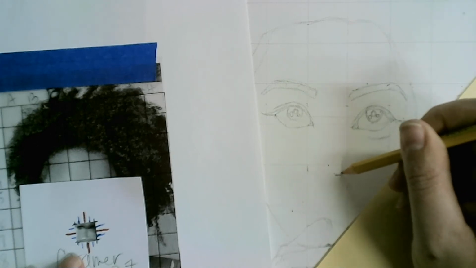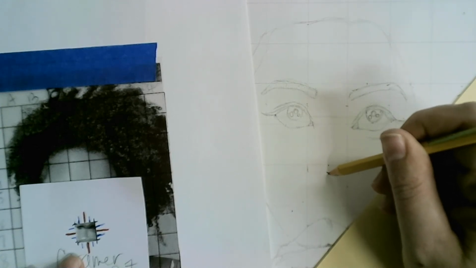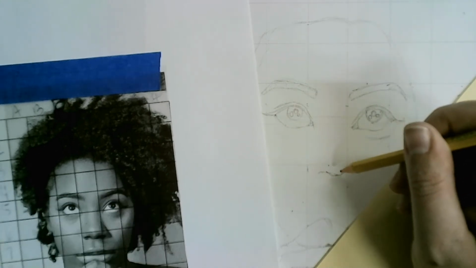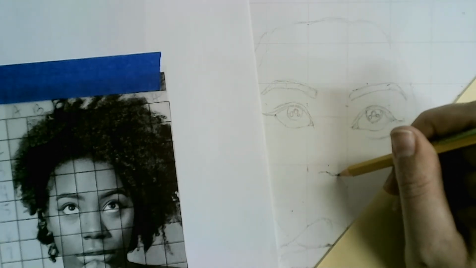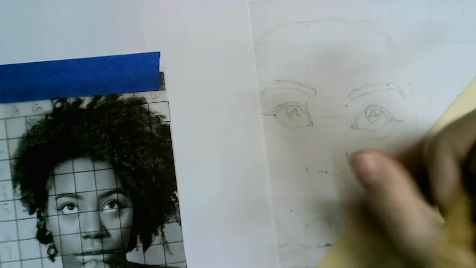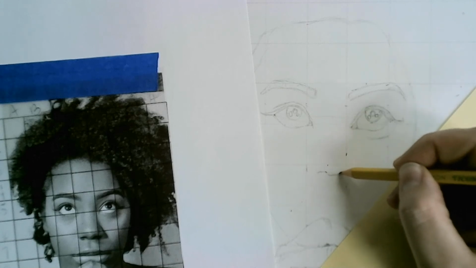Look how it curves before it hits the grid. I feel like that needs to scoot over a little bit. That's where it's curving.